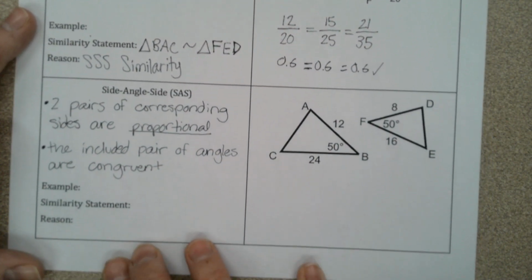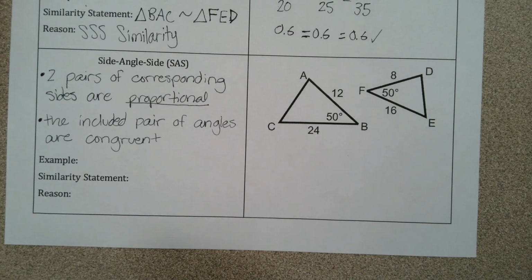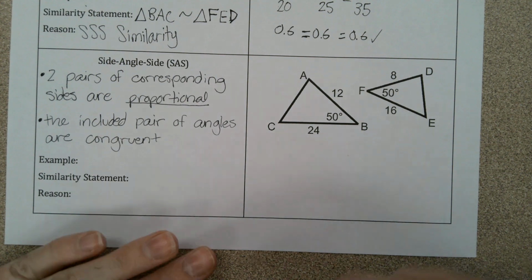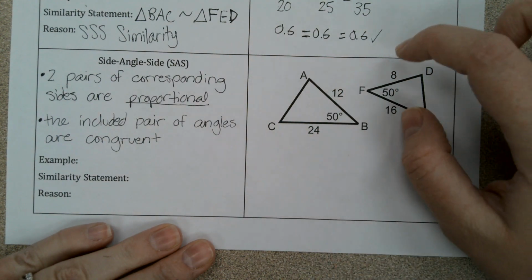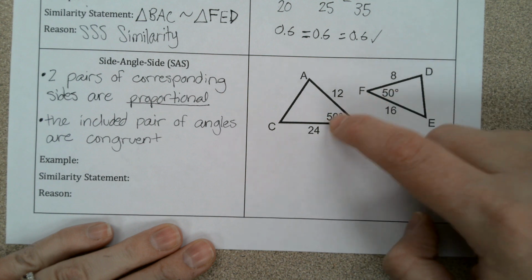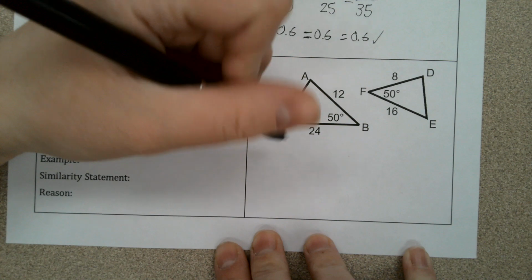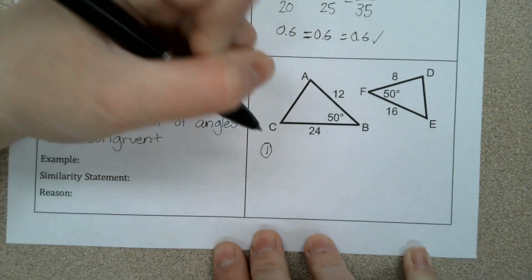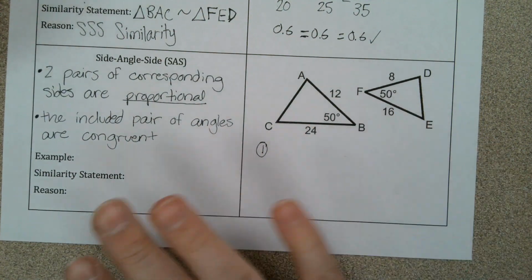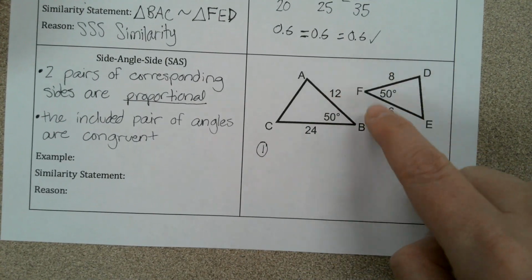All right, last one combines the top two. Side, angle, side, SAS similarity. That's when we have two pairs of sides that are proportional, and then the angles in between those pairs of sides are congruent to each other. So, first things first, I check the angles, because if the angles aren't congruent, then this entire similarity falls through, because we can't just use two pairs of sides.